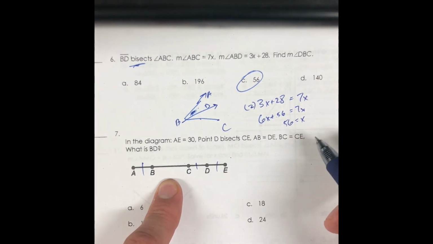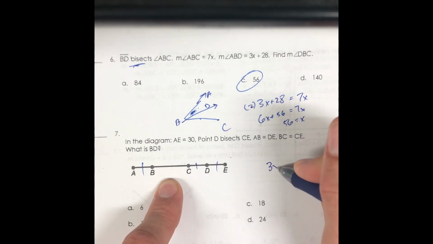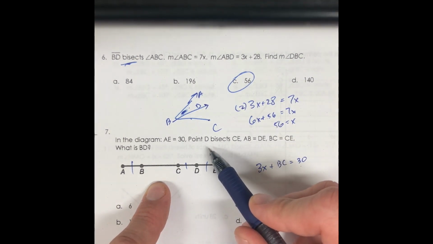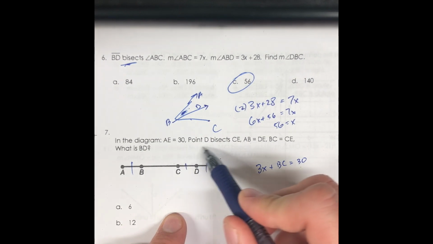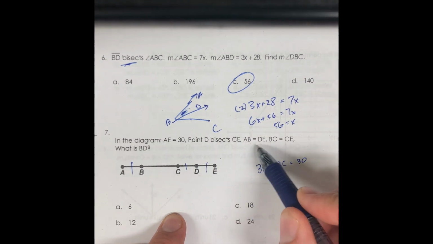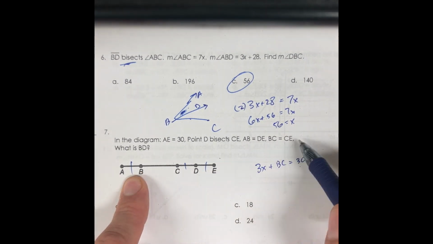So it looks like we have 3x plus BC equals 30. Let's see, did they give me anything else? D bisects CE, AB equals DE. So these three are the same.